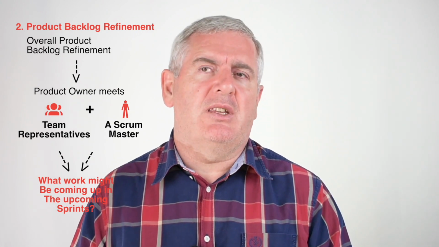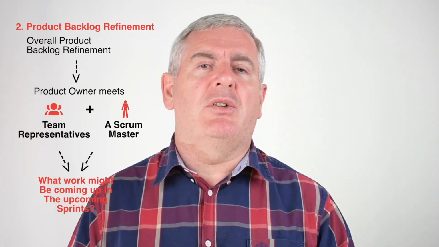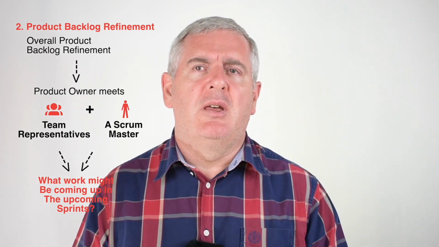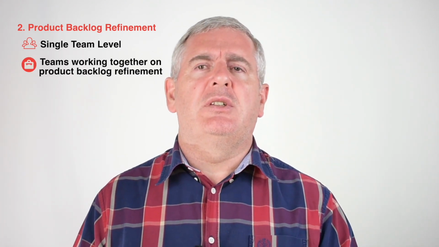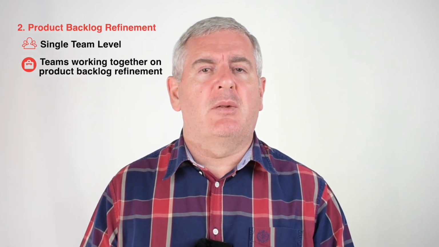There might be some new ideas that need refinement, and that can be done last minute, I guess, in sprint planning. But when you've got multiple teams working together, it's really important that we look ahead. And if the teams are very good at doing product backlog refinement to support overall backlog refinement, then the product backlog will be in good health. Product backlog refinement can be done at a single team level, but there's a trend towards teams working together on product backlog refinement.